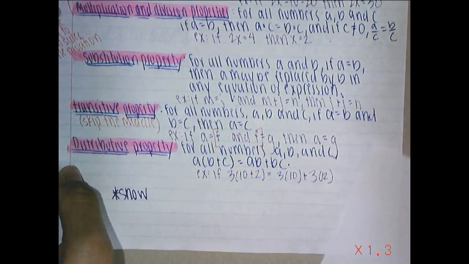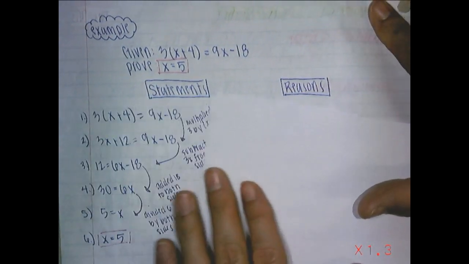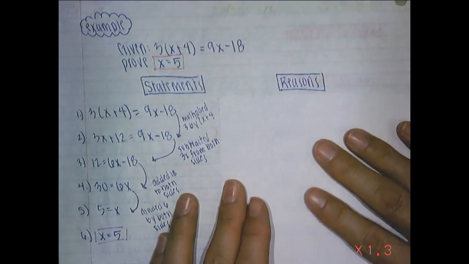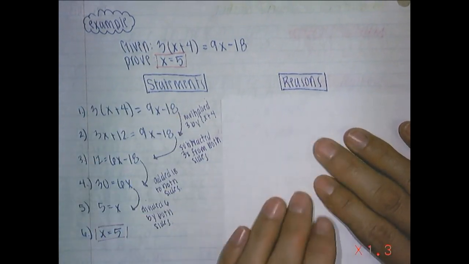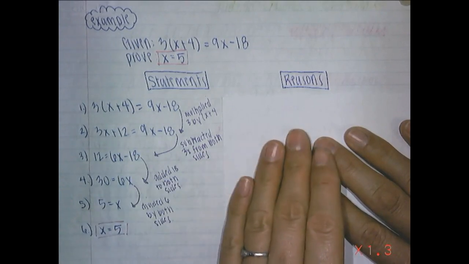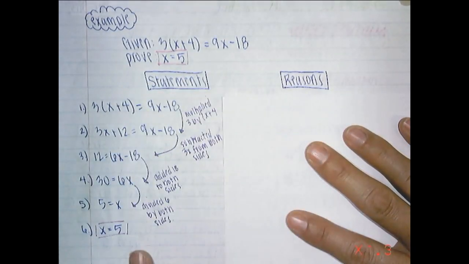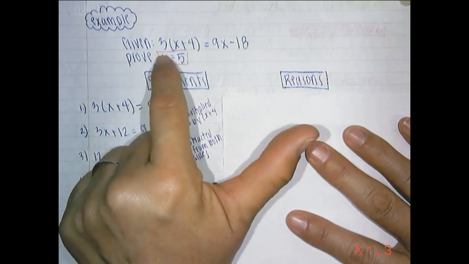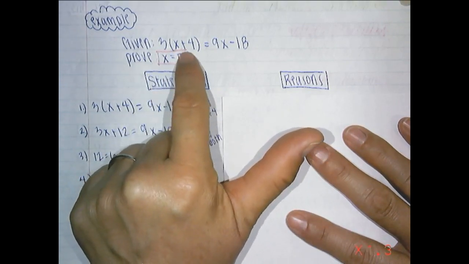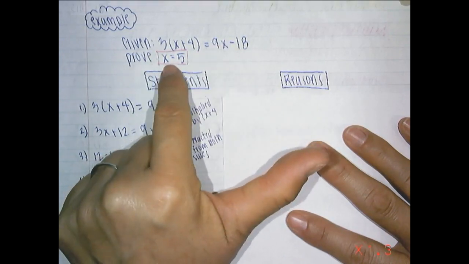We're going to right now go through a pretty straightforward proof. In most of the cases, you are going to be given the statements, and you'll have to fill in the reasons. Every now and again, you might have to fill in a statement, but for the most part, it's the reasons. So, this is an algebraic proof, meaning it's just walking you through the algebra steps that you're used to and comfortable solving. All right, they give you this problem, 3 parentheses x plus 4 equals 9x minus 18, and they want you to prove that x equals 5.